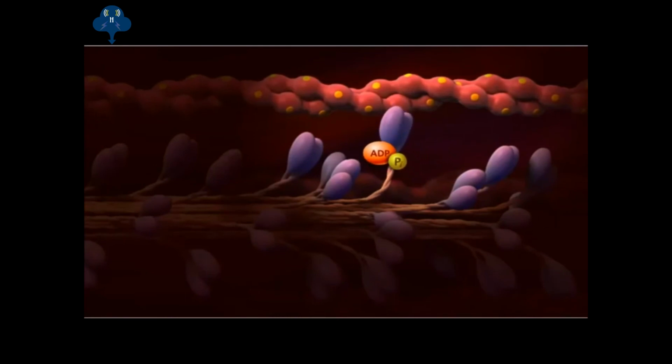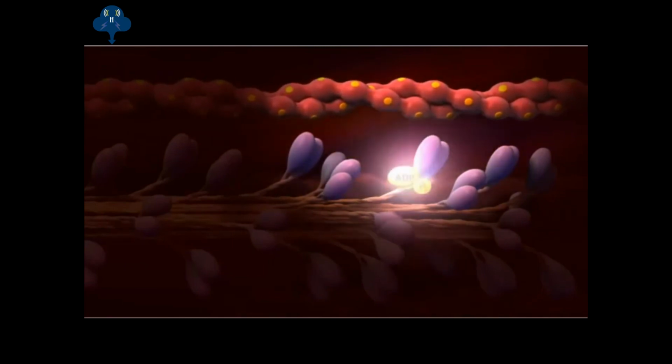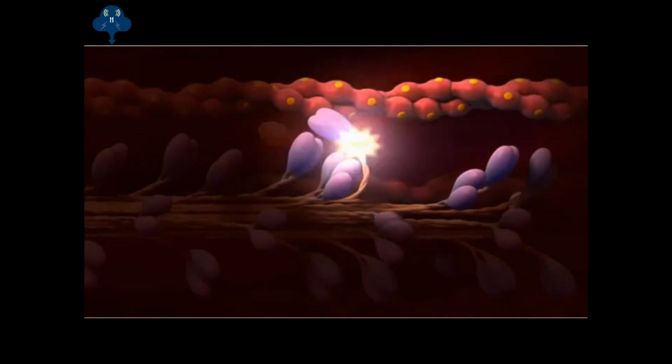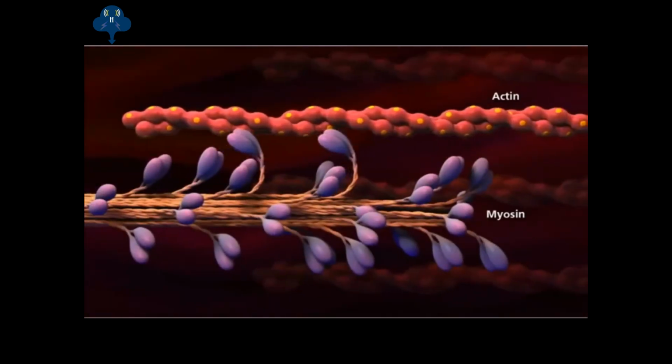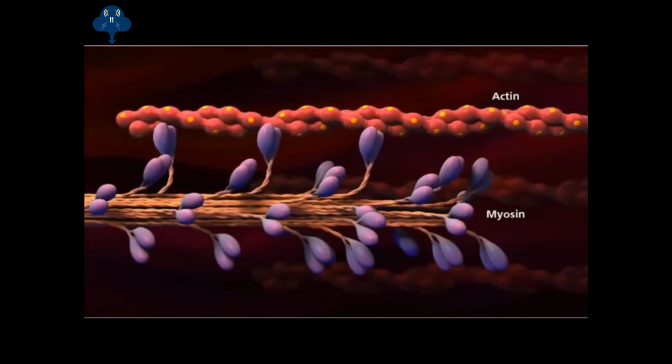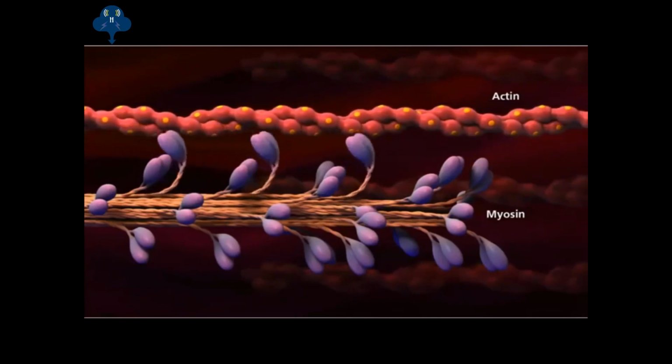The myosin hooks pull the actin filaments towards the H zone. This causes a decrease in the distance of the sarcomere, leading to contraction. At the end of this process, stimulated muscle fibers contract together, causing the whole muscle tissue to contract and relax.